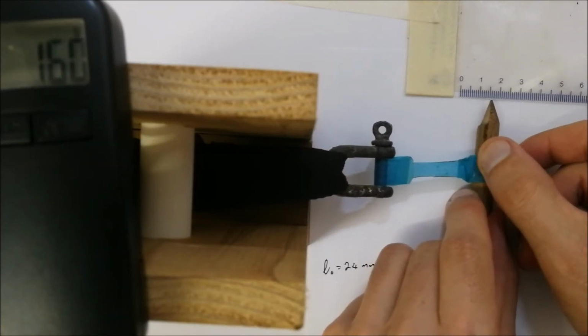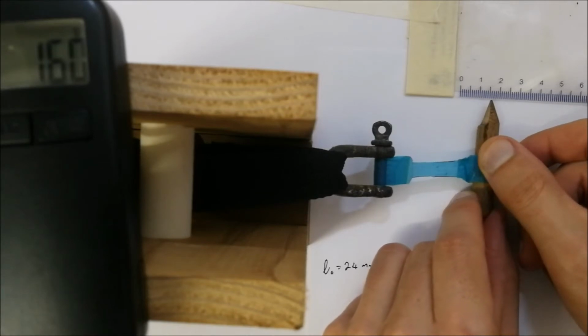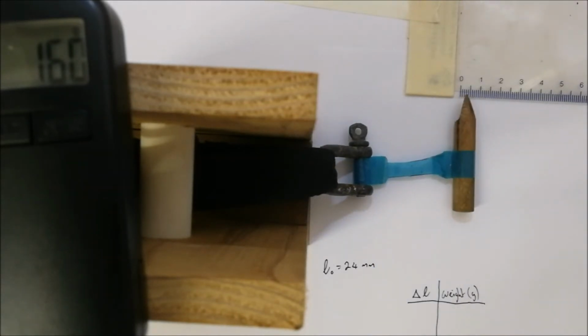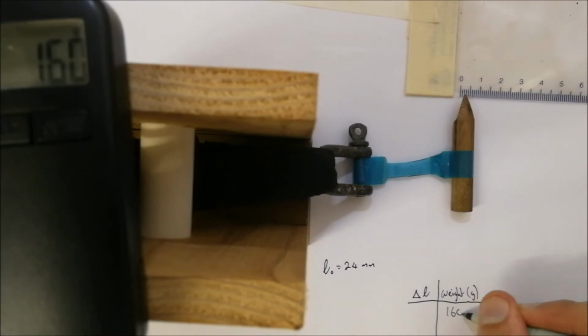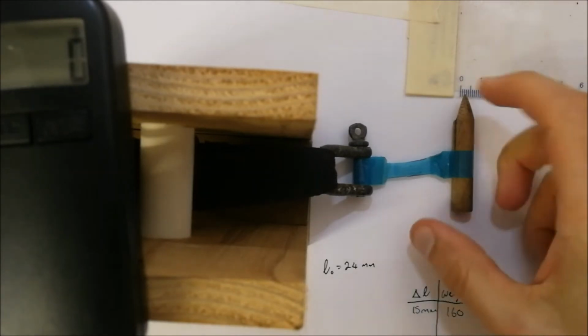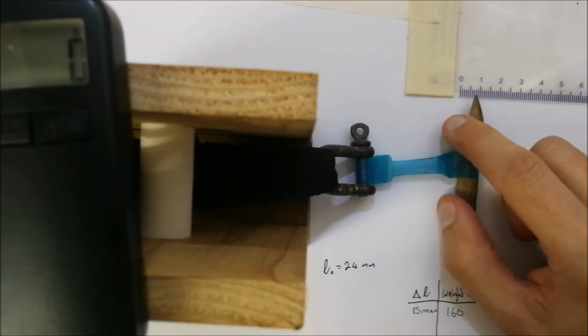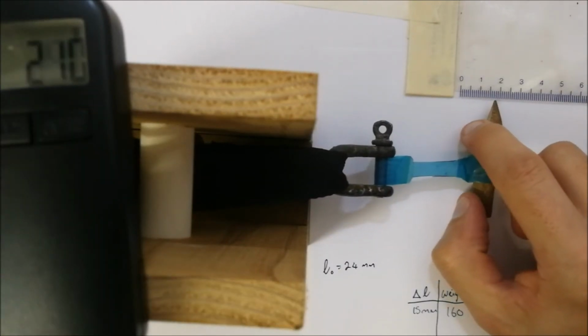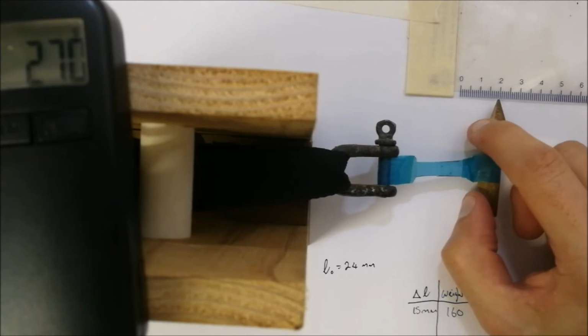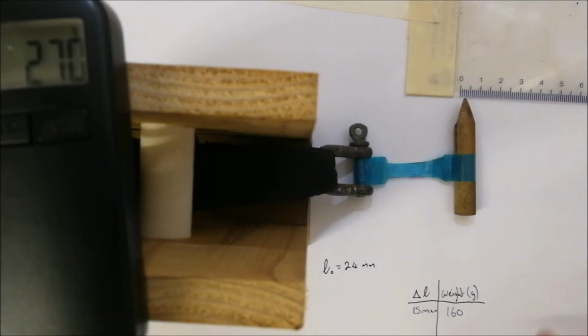As we pull on this, we get to 15 millimeters, and that's 160 grams that we're measuring. Now I'm going to move it further, up to the 20 millimeter mark, and I measure 270 grams.